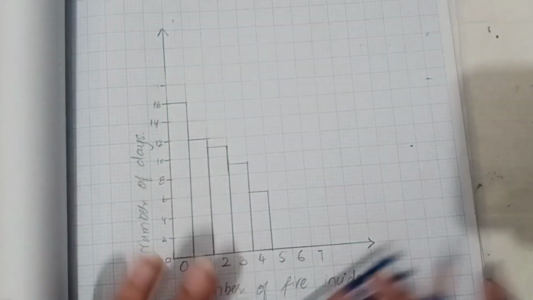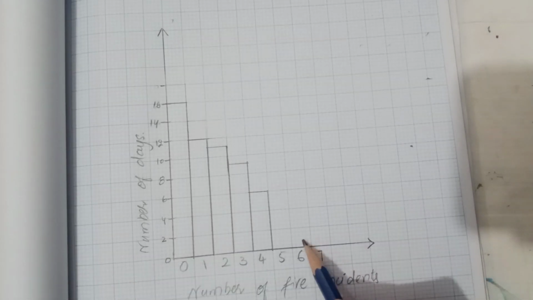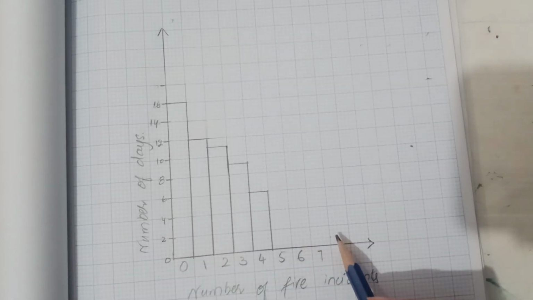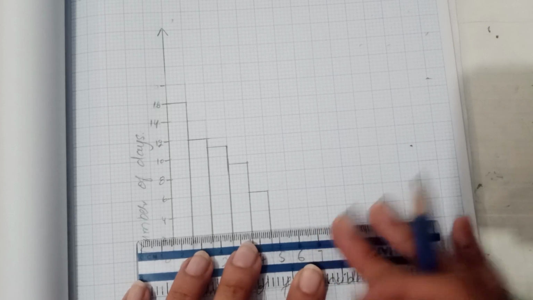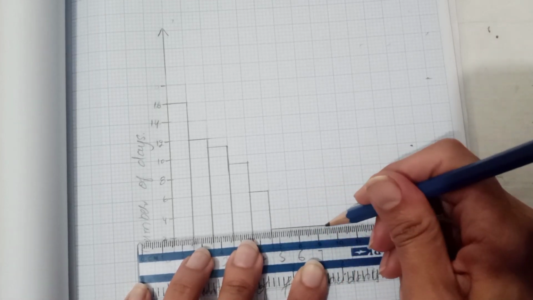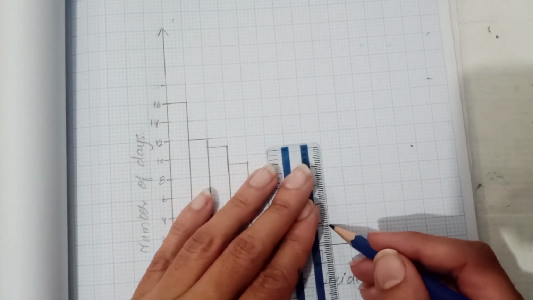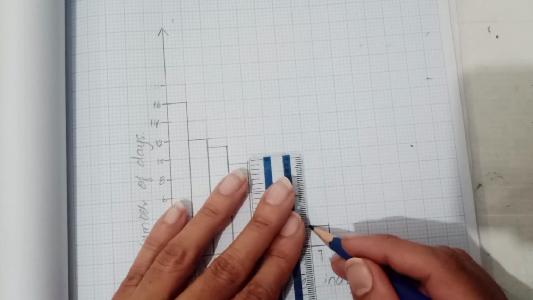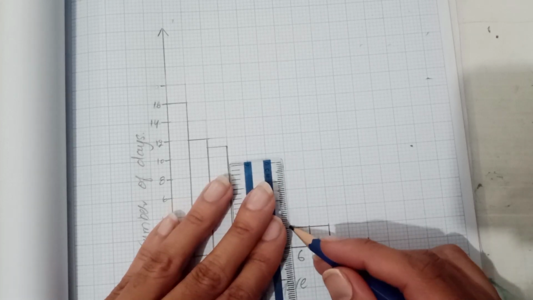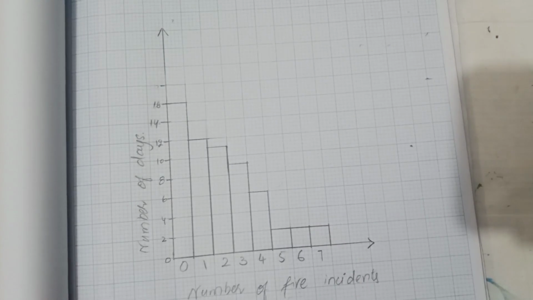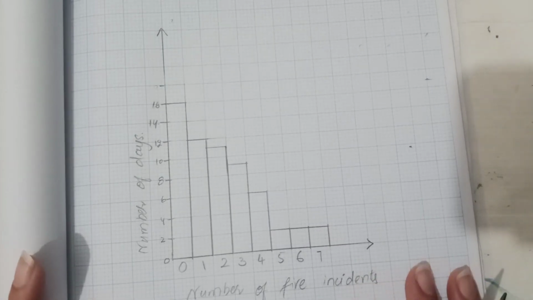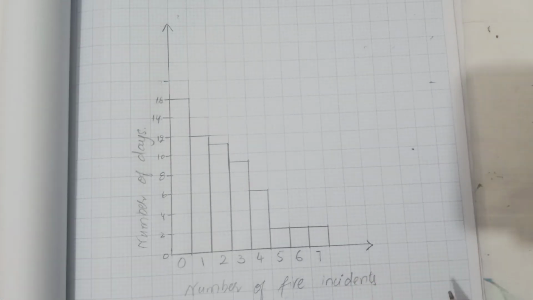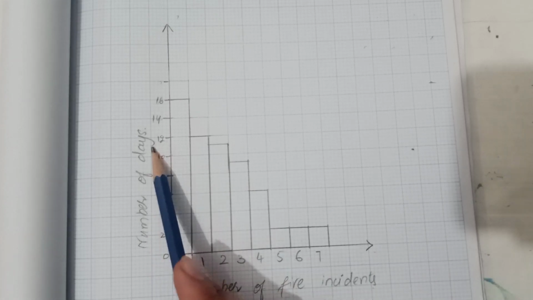For 5, 2, and for 6 also 2, and 7 also 2. Yes. Now students, that is a histogram which we have drawn for the number of fire incidents, which I take along the x-axis, and the number of days along the y-axis.